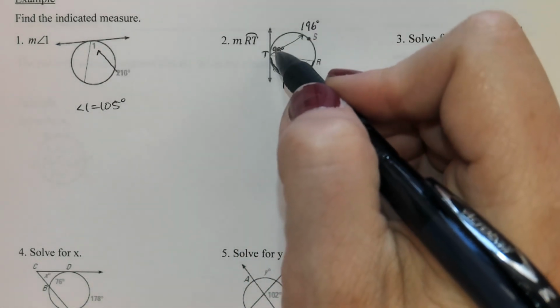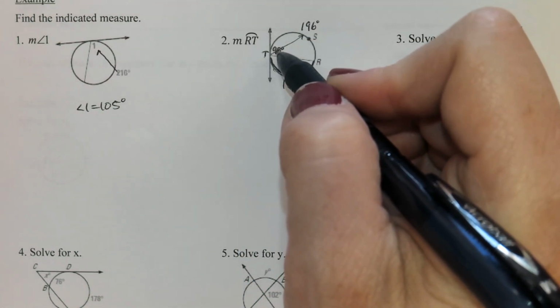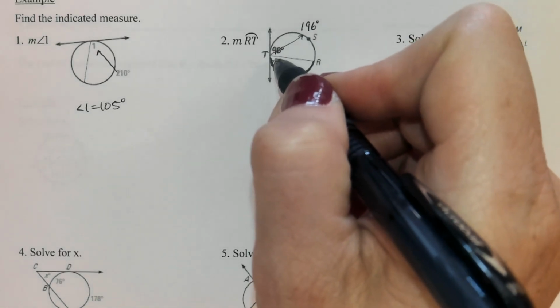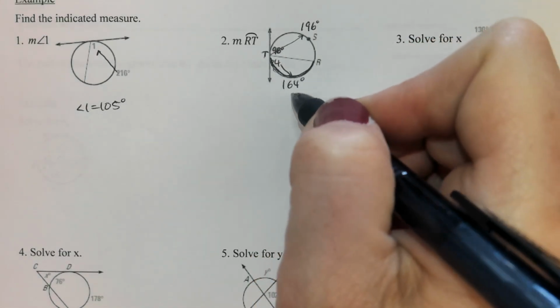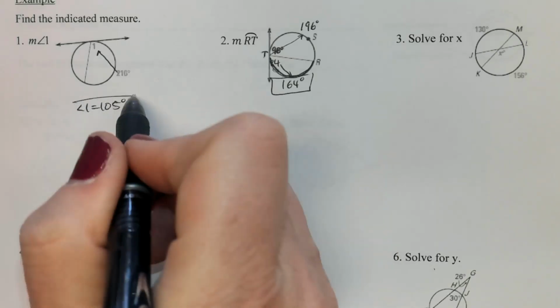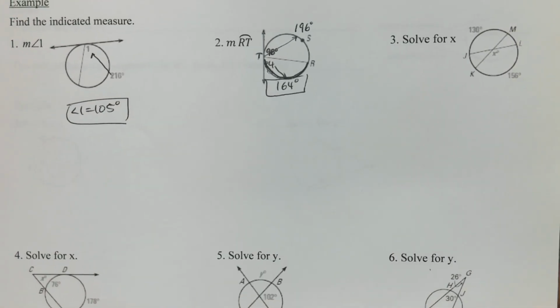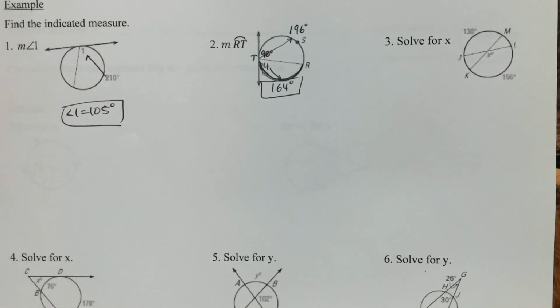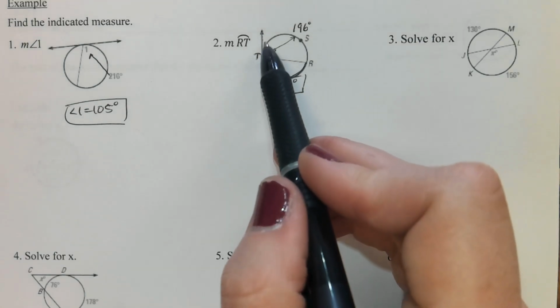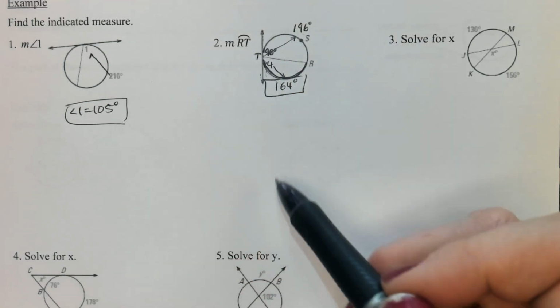Another way I could do it is this is 96. So if I do 180 minus 96, this angle right here is 84. And then I would just double that to get 164. So you kind of have a couple of options depending on what kind of seems easiest or what comes to your mind first, either using the whole circle with 360 or the straight line with 180.